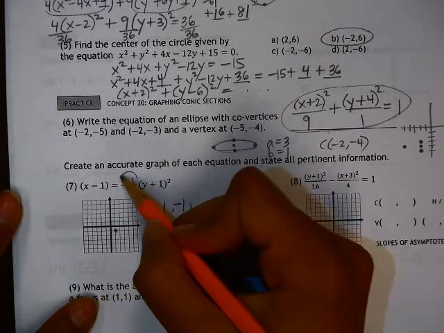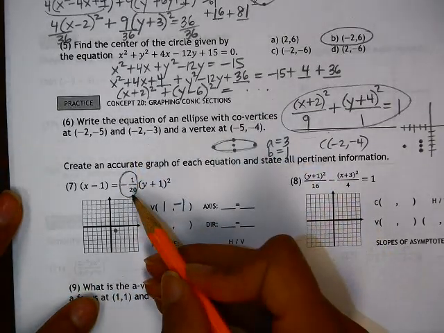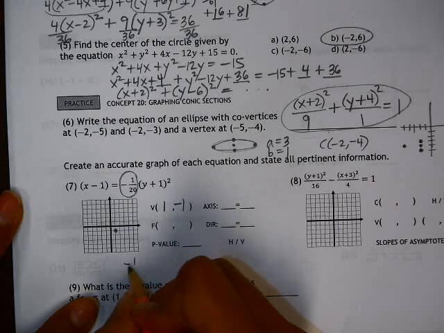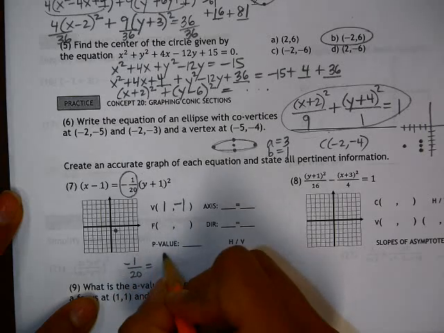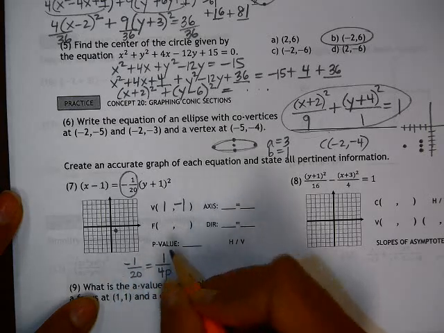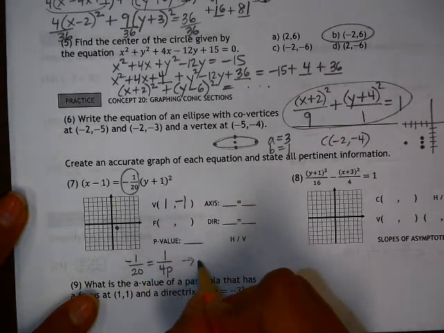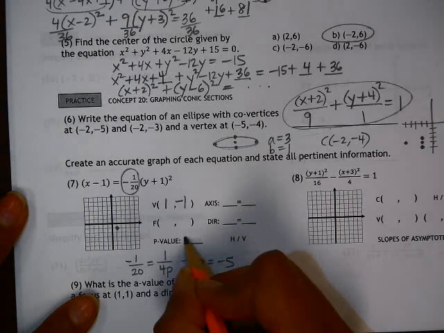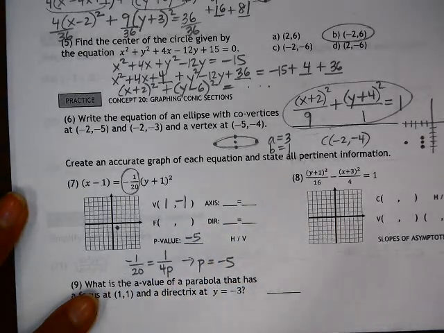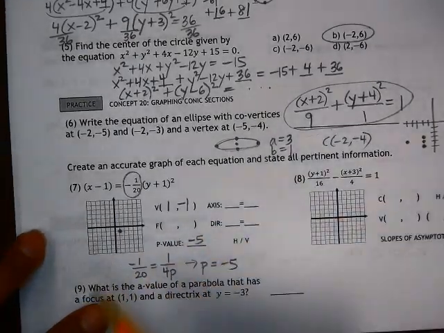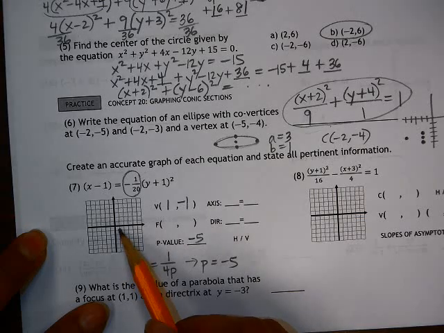This a value, -1/20, is equivalent to 1/4p. If we solve this, we get that p must be equal to -5. So the p-value here is -5, and that's defined as the distance from the vertex to the focus.